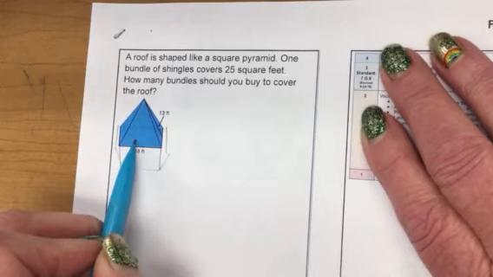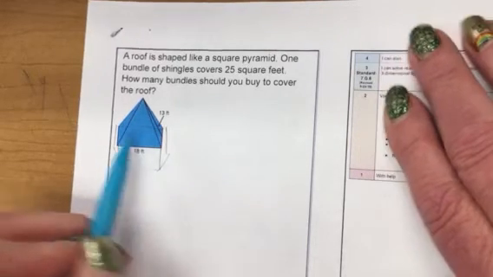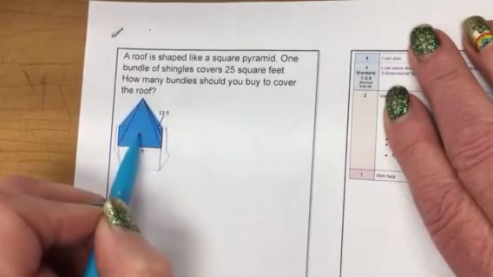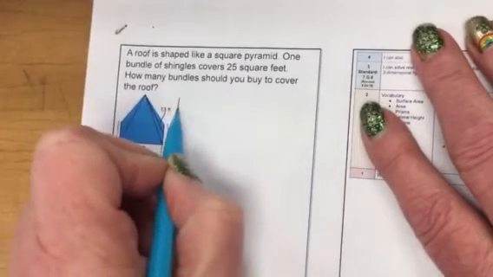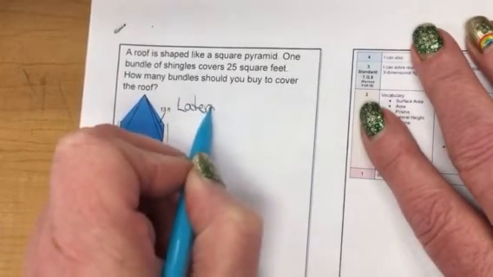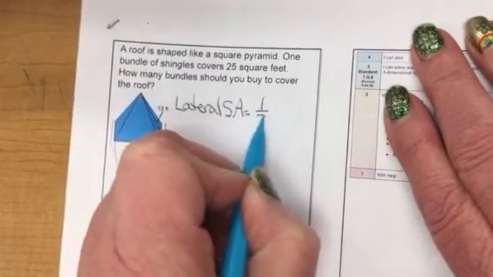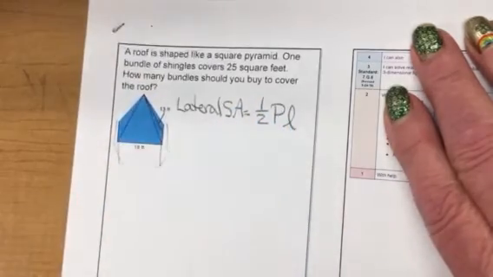Is the base going to be covered by shingles? Or am I just worried about the lateral surface area? Lateral surface area. Again, I just need the 1/2 PL.